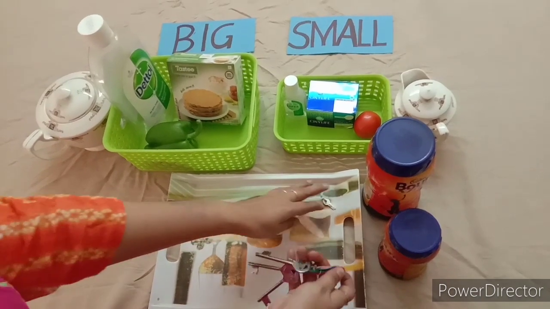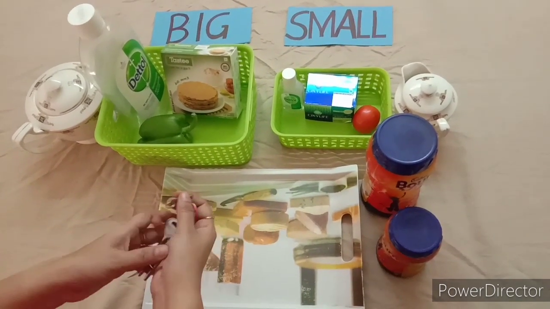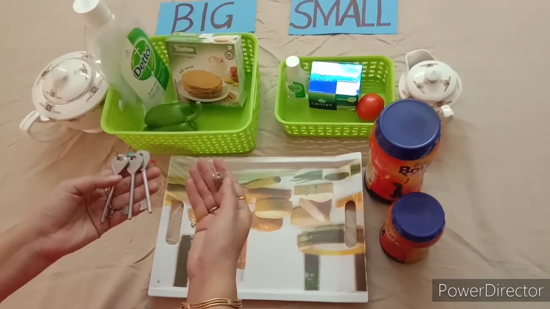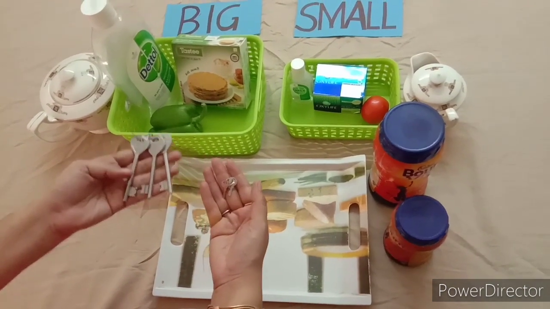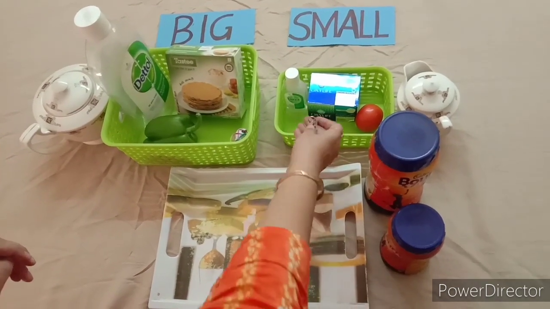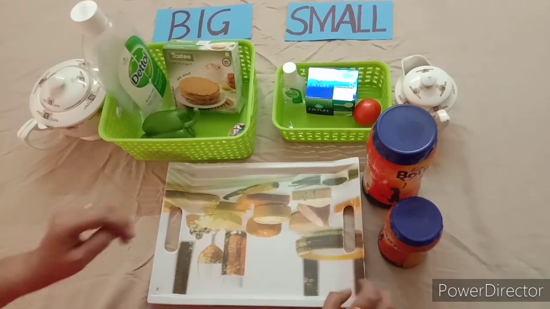Now children, I have some keys here. Can you see? There are some big keys and there are some small keys. So we will put the big keys in the big basket and small keys in the small basket.